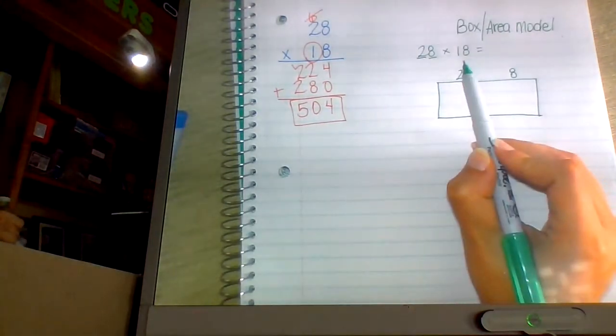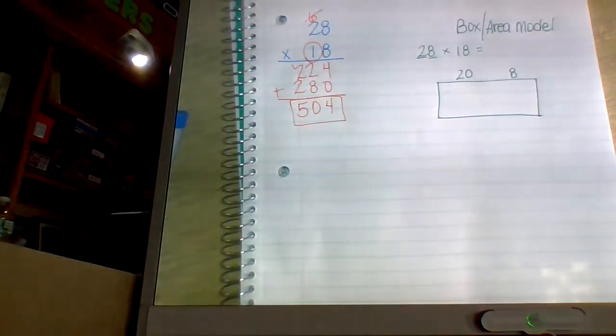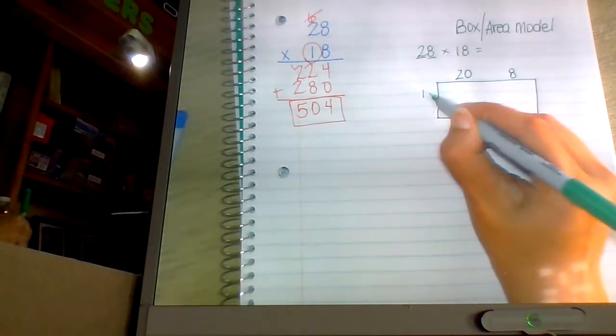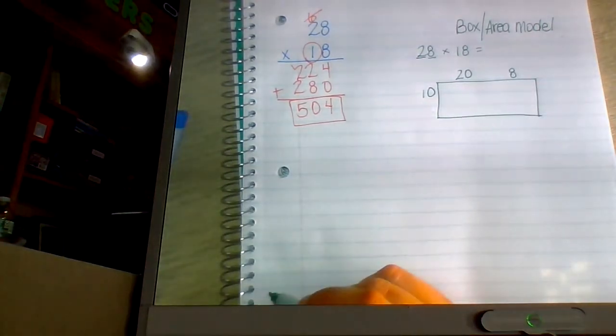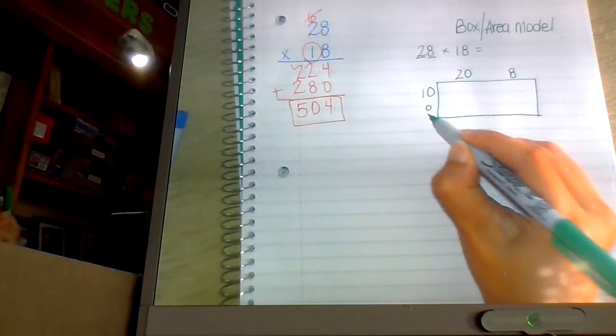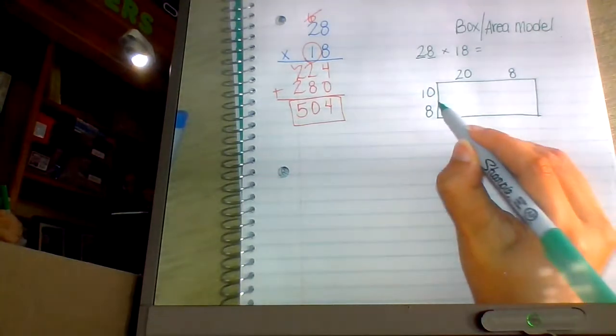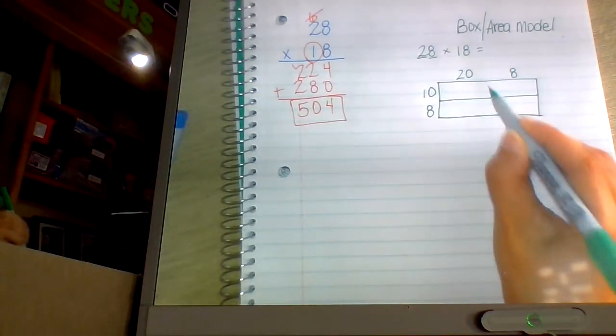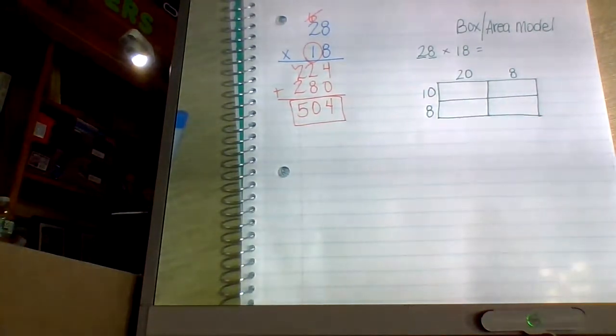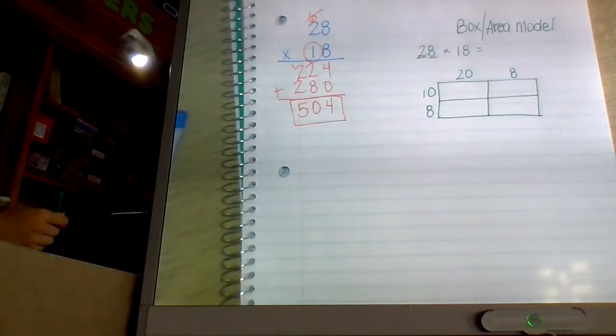Next we have 18. We need to expand 18. So 18, I know that there's 1 in the tens place, so that's 10. And then there's an 8 in the ones place, 8. I'm going to split these factors into 4 groups because there's 4 values.